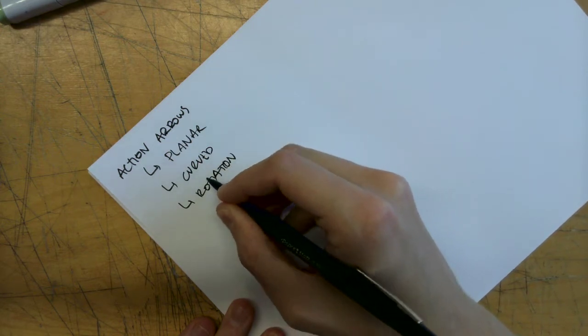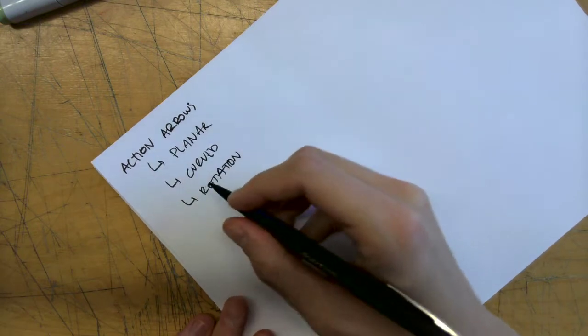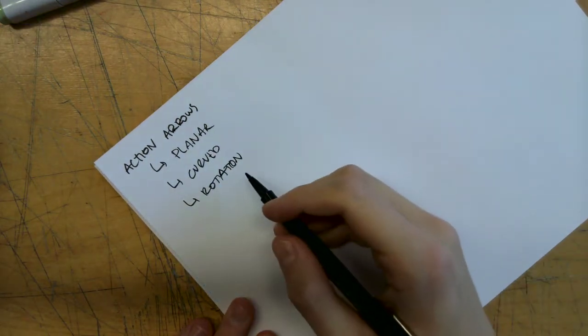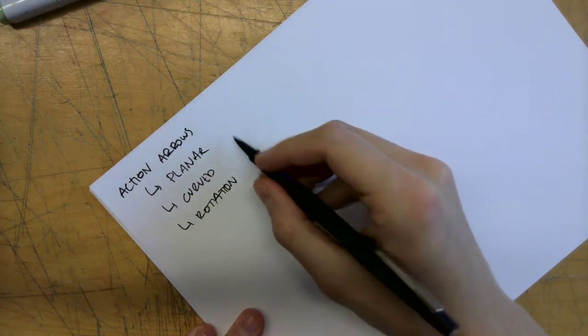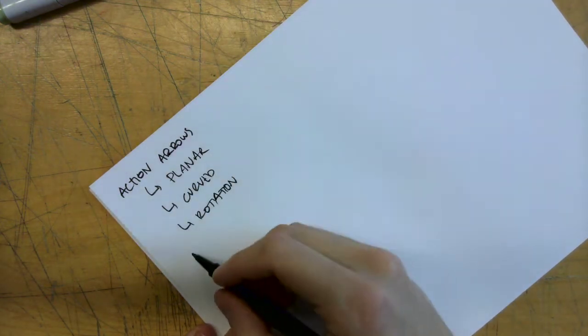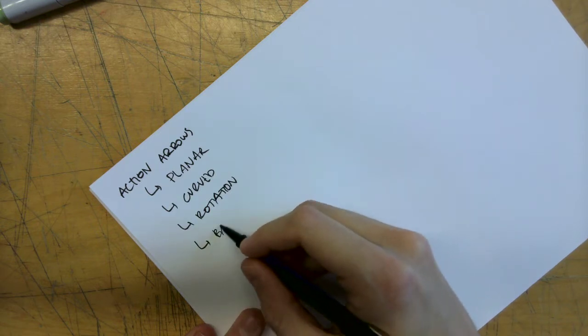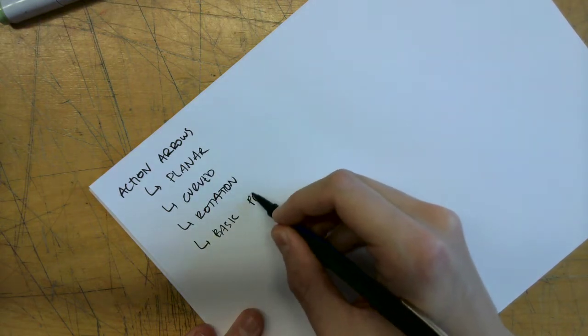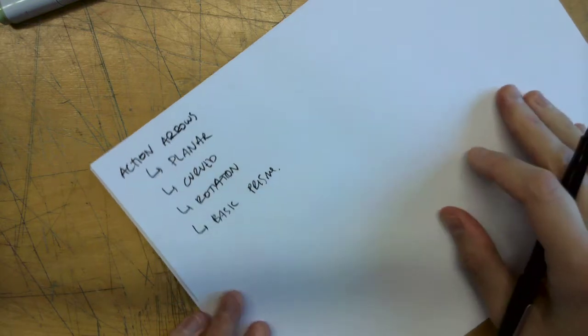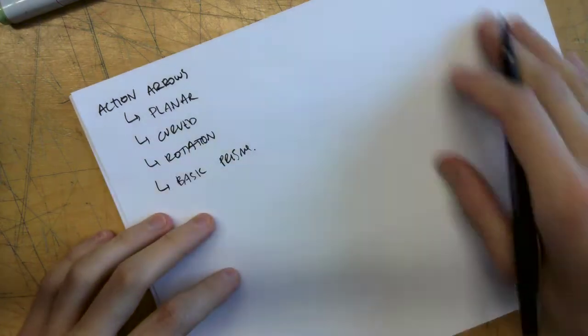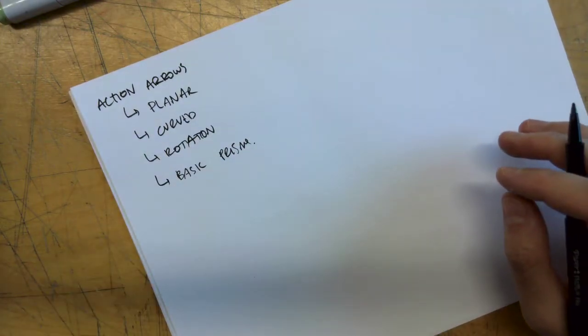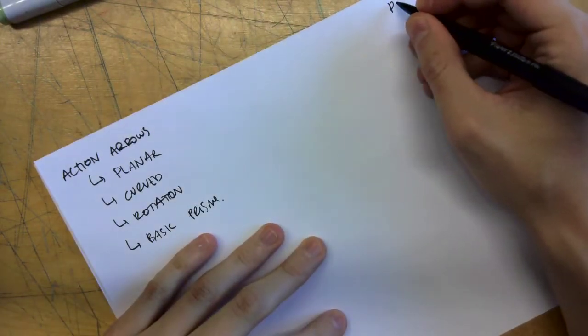So it's showing some sort of movement in these. Actually, they're all showing movement, but in different degrees. And then we're going to have a combo of these on some basic prisms. So that's the plan. We're going to have 4 pages of sketches. I'll just start with the planar one here, just so you guys can see what's going on. So this one will be the planar one.